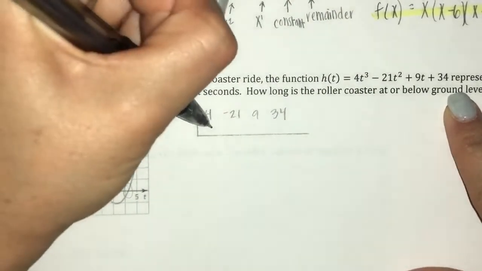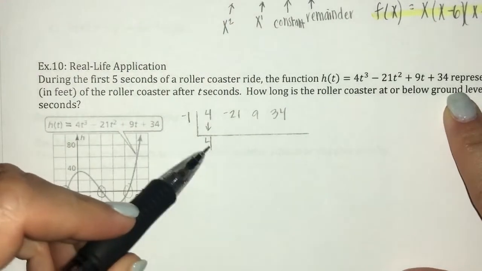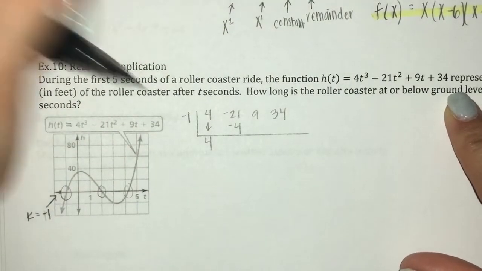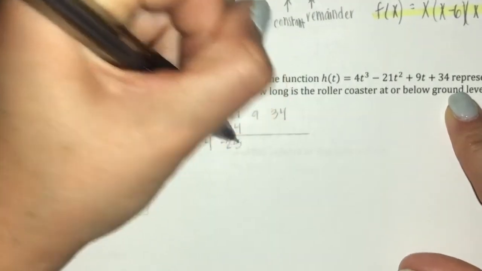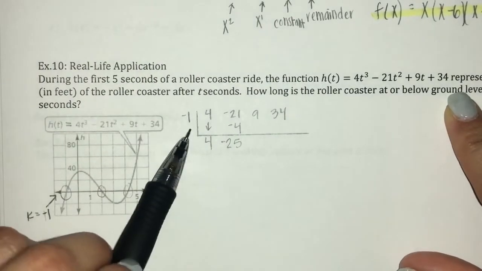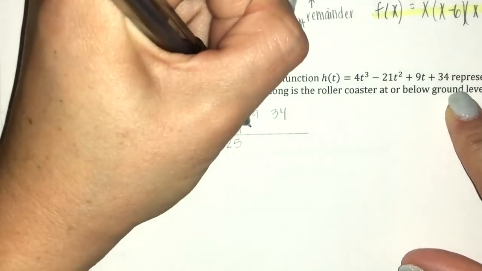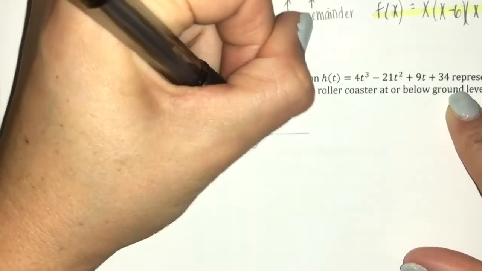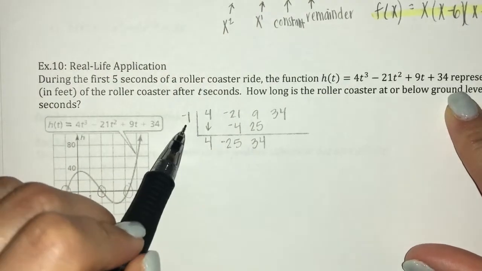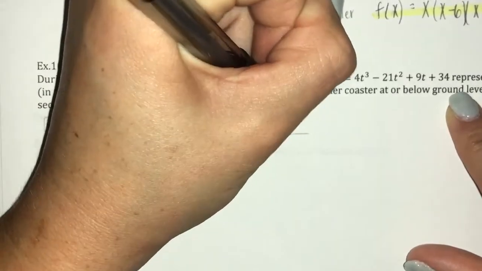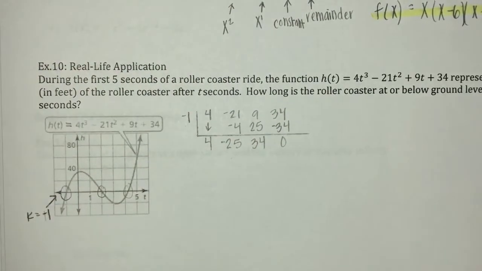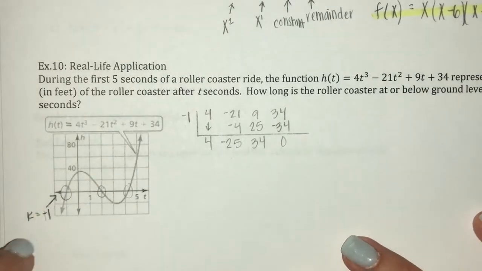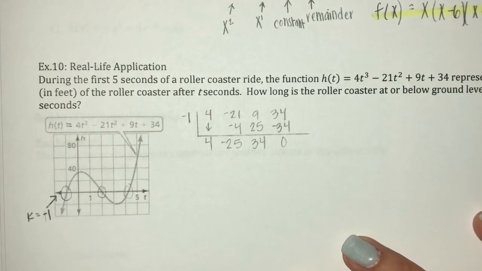So I'll bring down my first number, bring down the 4. 4 times -1 is -4. -21 plus -4 is -25. -25 times -1 is +25. 9 plus 25 is 34. And then 34 times -1 is -34. And then 34 plus -34 is 0. So we get a remainder of 0. So that proves that this actually is a solution, this -1 for sure is a solution.